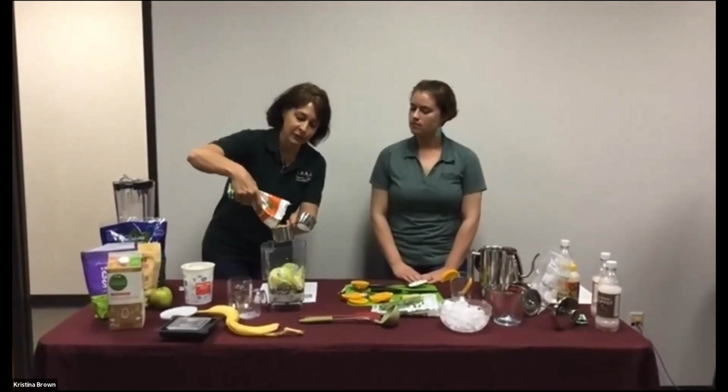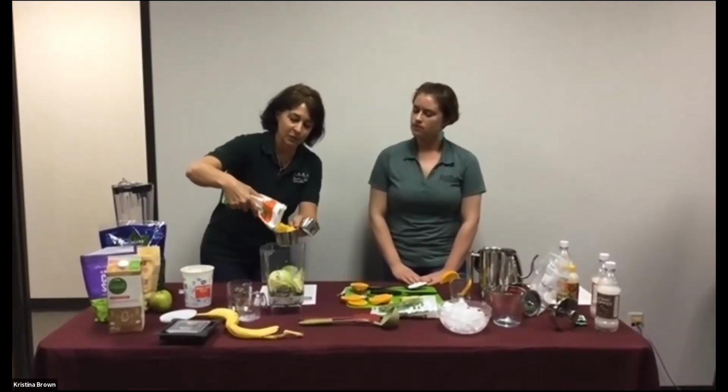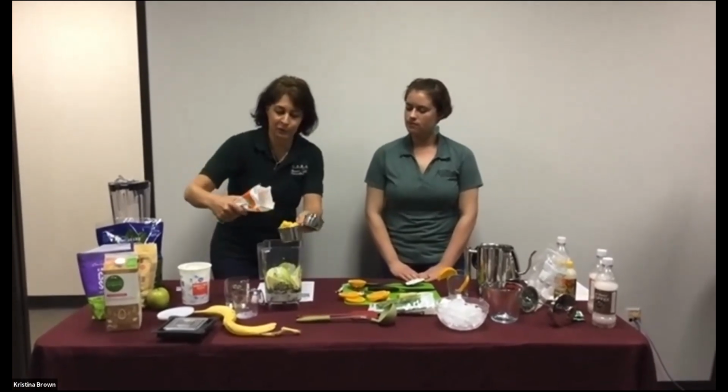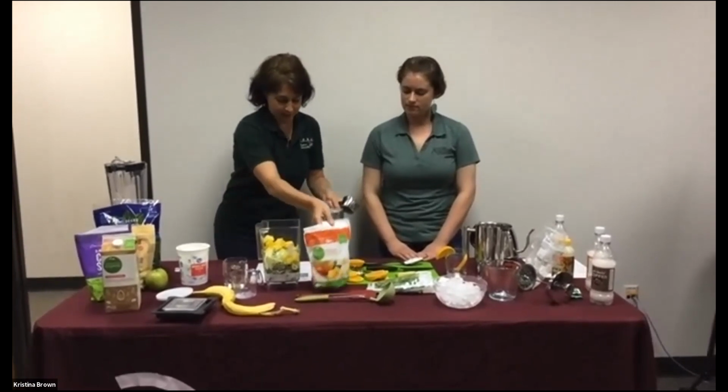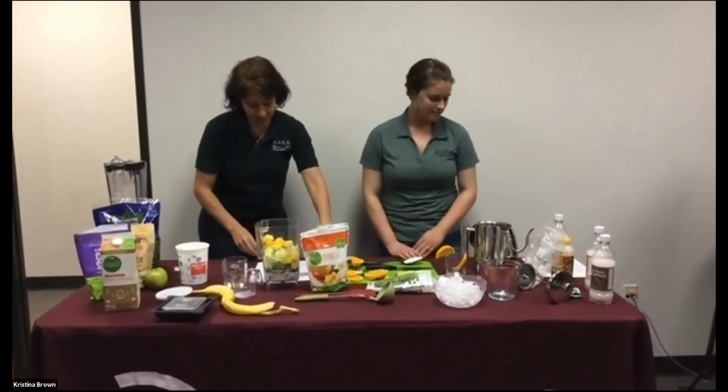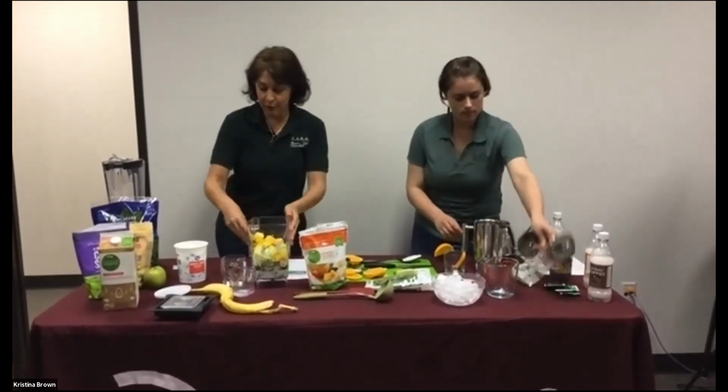So, loosely measured here. Again, very subjective. If you like a little more frozen fruit in there, go ahead and add some. And that's all that's really required for the recipe.